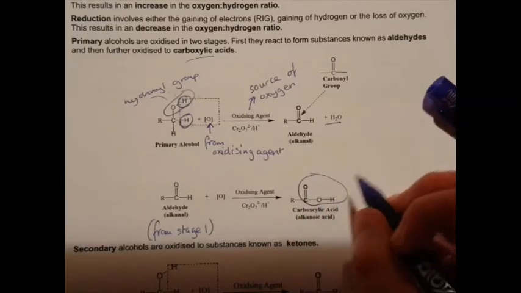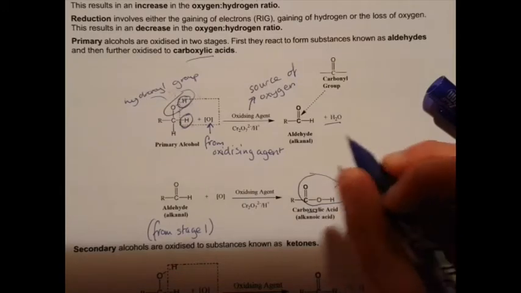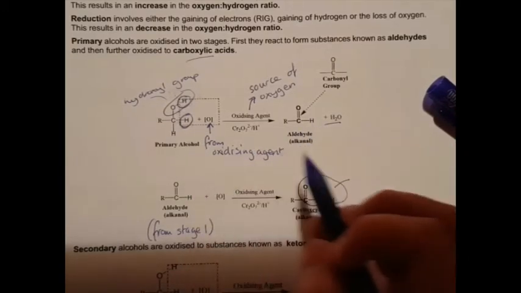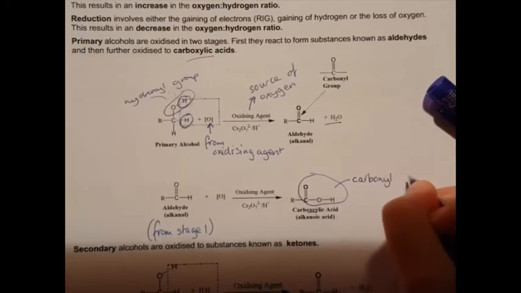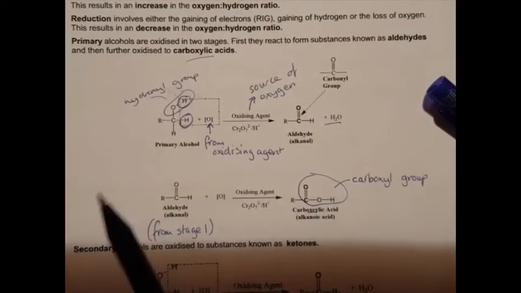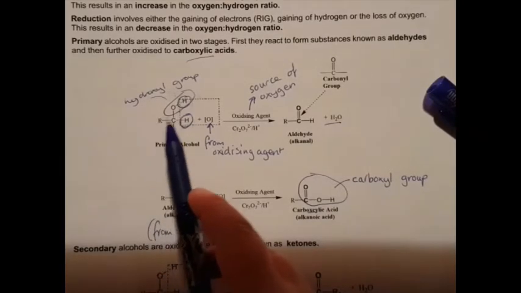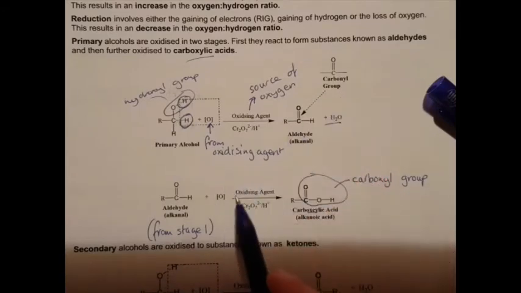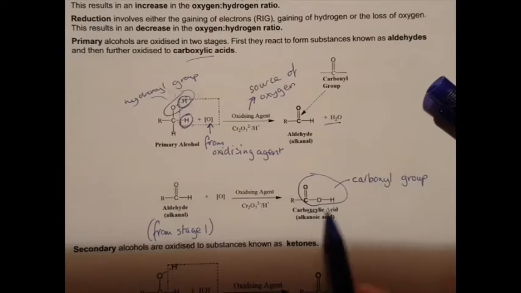This is the carboxyl group, and there's a wee spelling mistake here, I'm sorry about that. What we form from oxidation of an aldehyde, which is the second stage of oxidation of a primary alcohol, is a carboxylic acid, and I'm just going to label this the carboxyl group. So in summary, when we have oxidation of a primary alcohol, the hydroxyl group is oxidized first to a carbonyl group, and the carbonyl group of an aldehyde can then be further oxidized to a carboxyl group, forming a carboxylic acid.